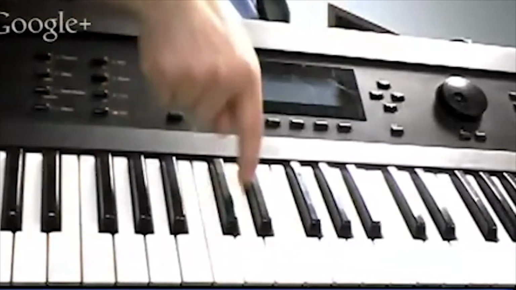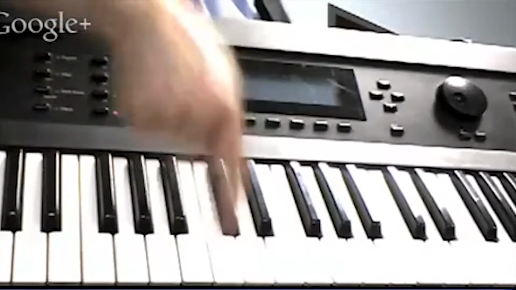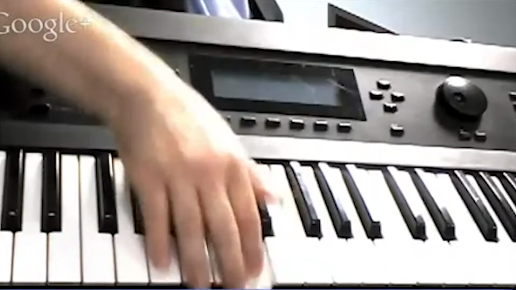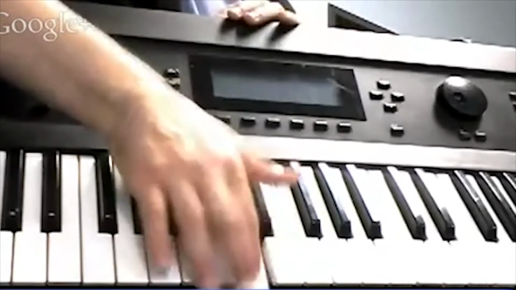Okay. Now what's this note right here? Can everybody see this? What's this note? D. That's a D. It's a whole step above C. Whole step. Sing it. Whole step. Now sing it in tune. Come on. Whole step. That's better.